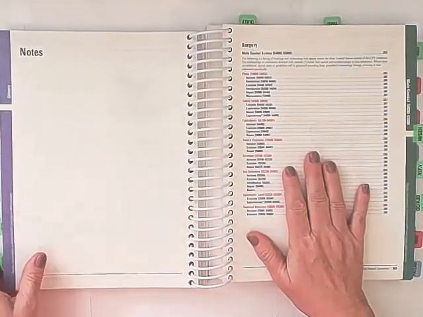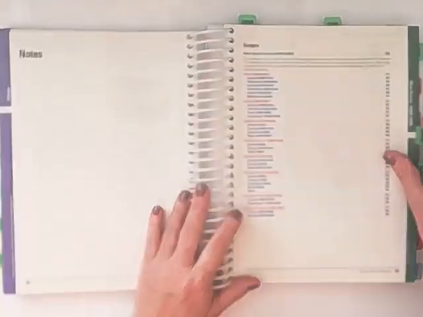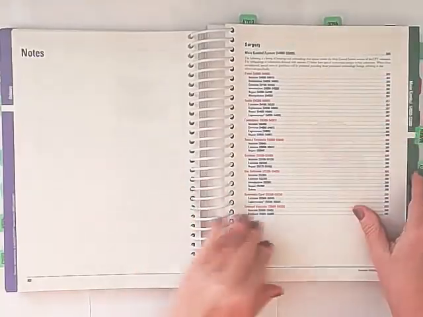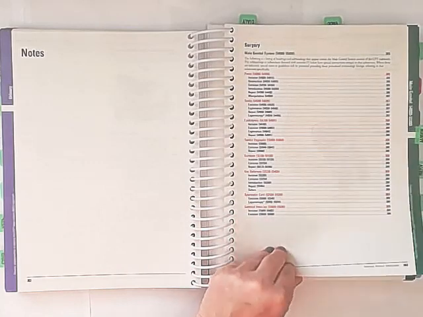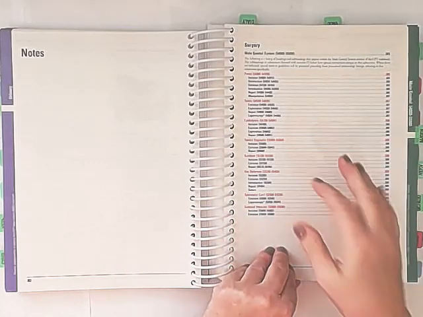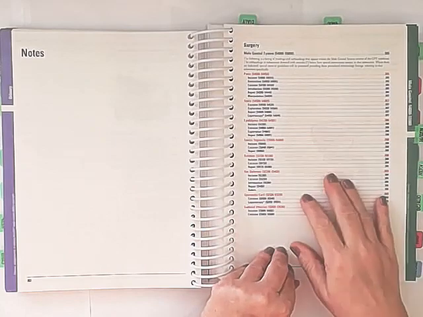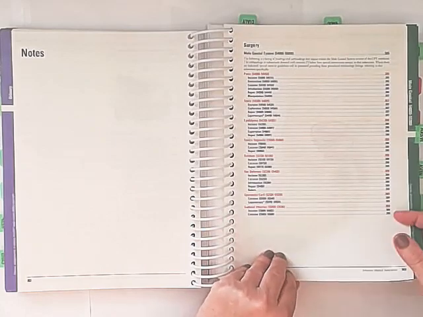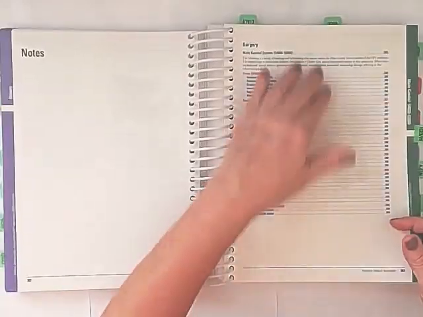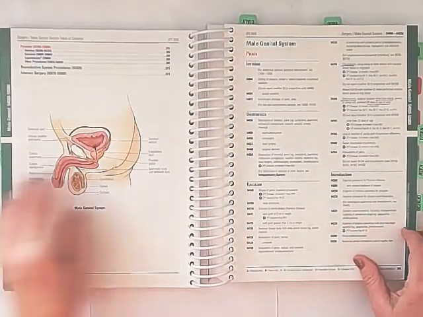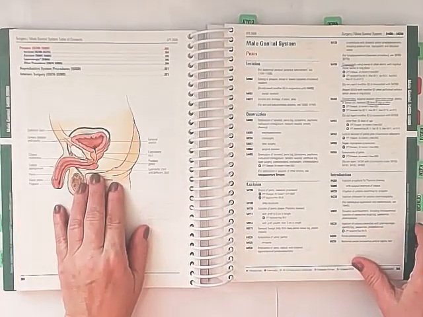Okay, this is the male genital. This is CPT 2020. This is the male genital section, a very short section, very, very straightforward. Probably the most heavily used area of this is vasectomies, honestly. So here is the index.